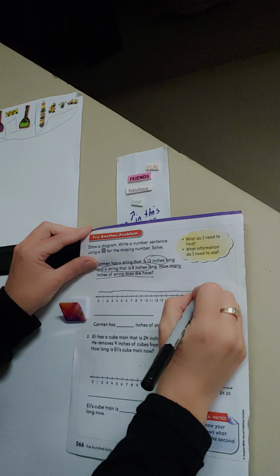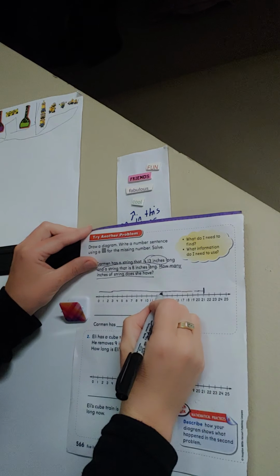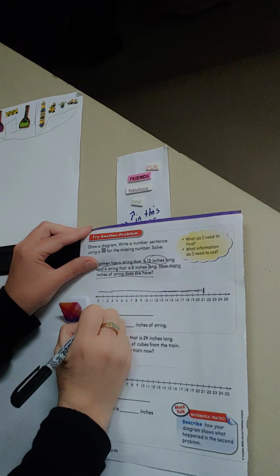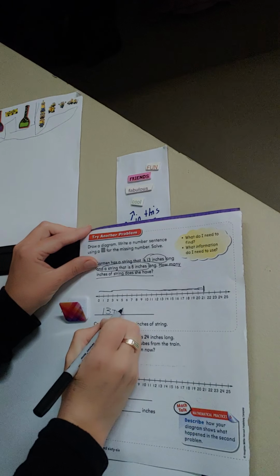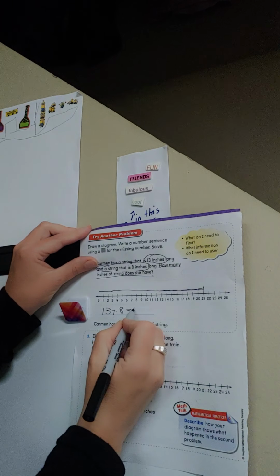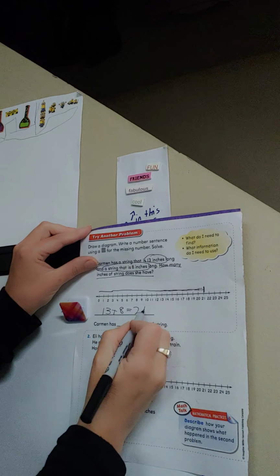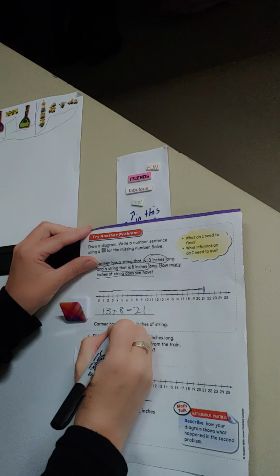And where did we land? On 21. Okay? So our addition sentence is going to be 13 plus 8 equals 21. Okay, so Carmen has 21 inches of string.